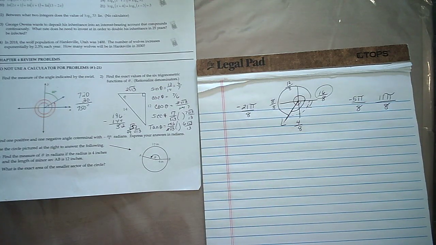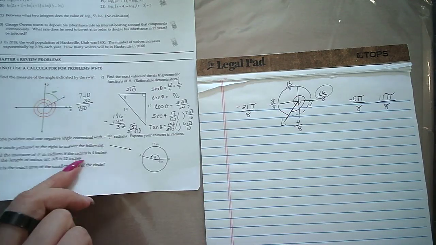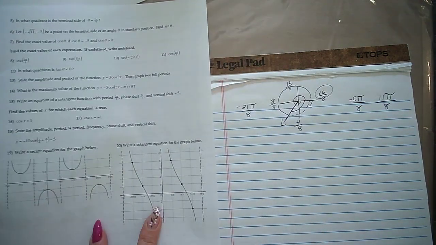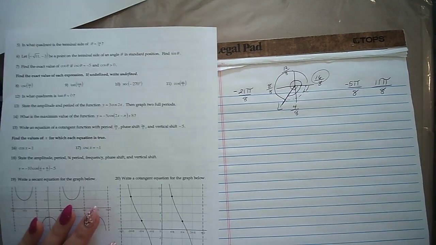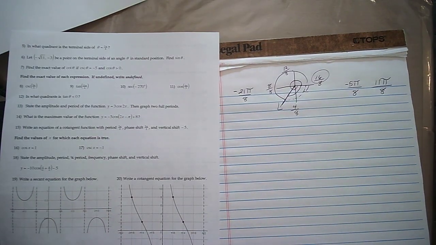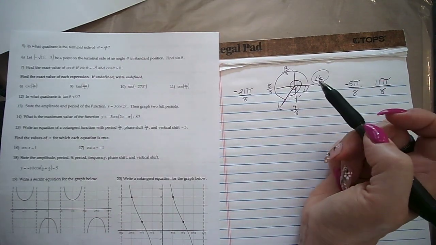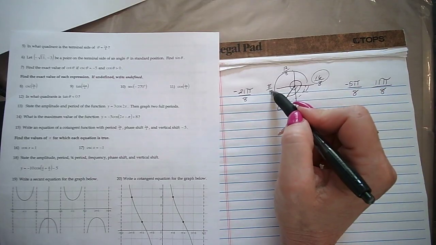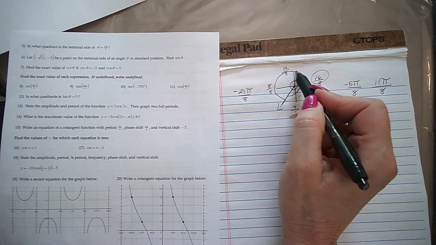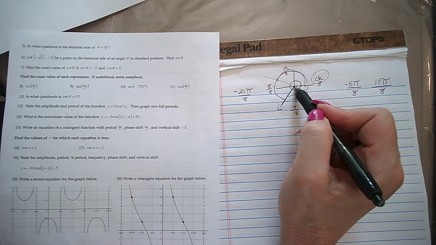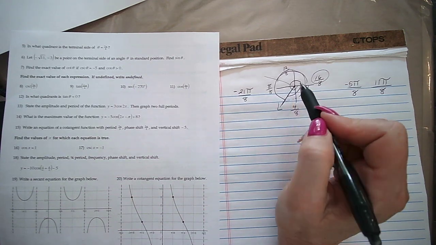Okay. So those are two possibilities. Remember, you can keep going round and round. I told you guys to skip number 4. So number 5 says, in what quadrant is the terminal side of 7 pi over 8? Well, very nicely, I still have this up here. So 7 would terminate here in quadrant 2.